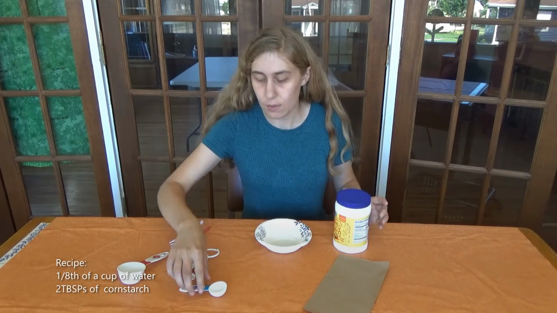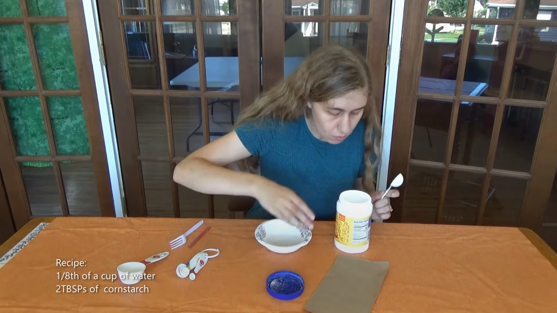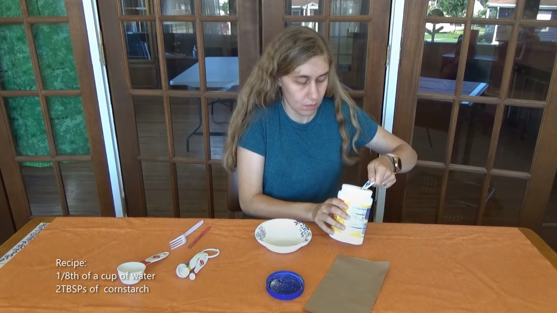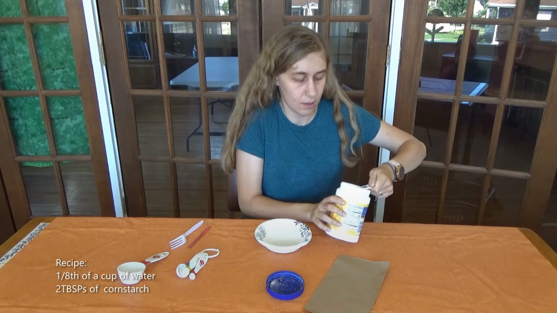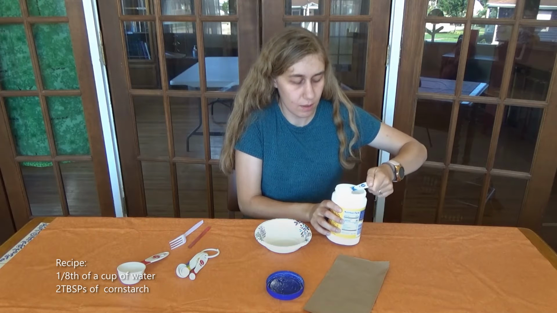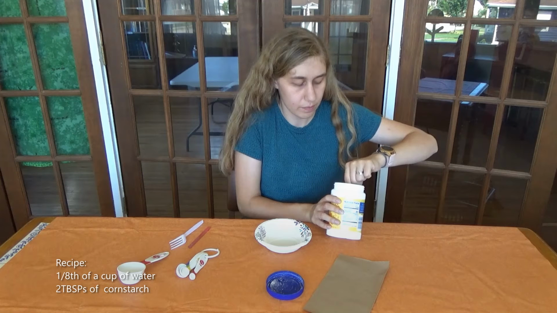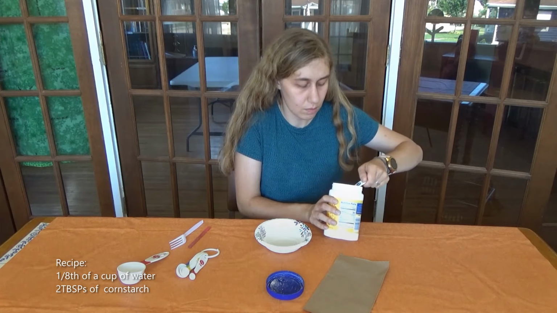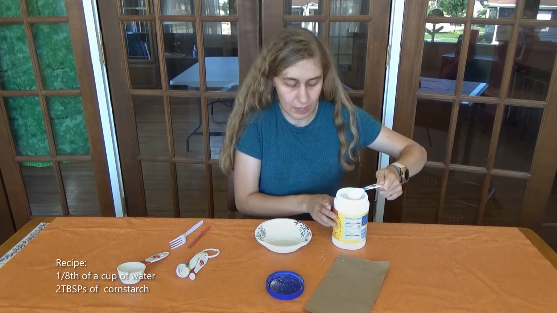And then we're gonna do 2 tablespoons of cornstarch. Now I wanna make sure that I kind of get this level because we don't want too much or too little. It has a tendency to kind of cake a lot.